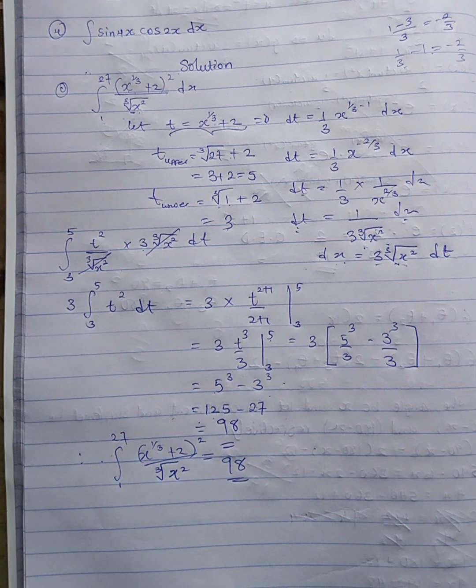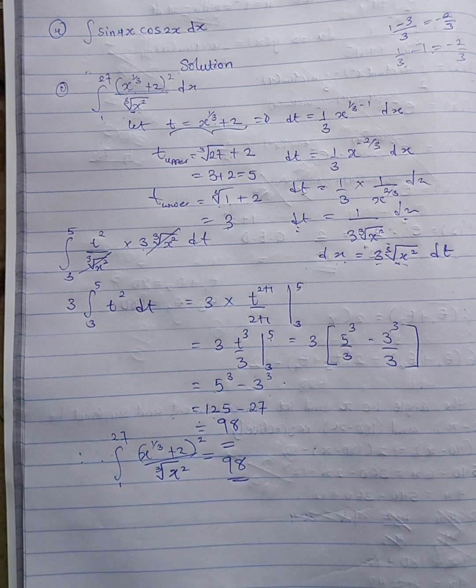So now we are going to be solving the second one. Here's the second question now. How do we solve this? Wow, this is a very, very interesting problem, but don't fear its appearance. You don't need to be afraid of its appearance.